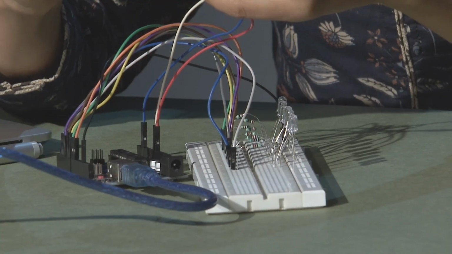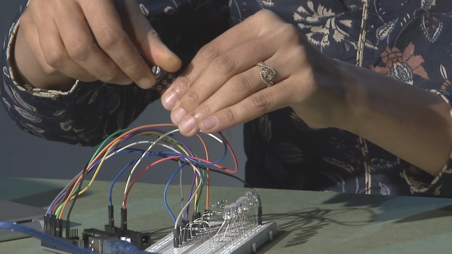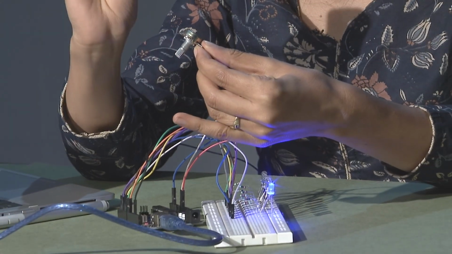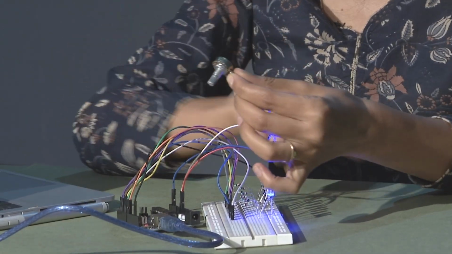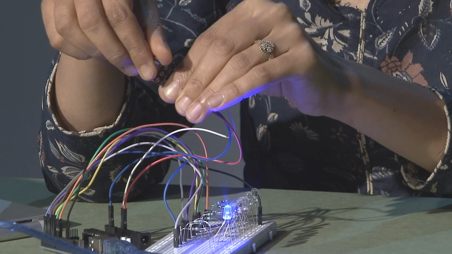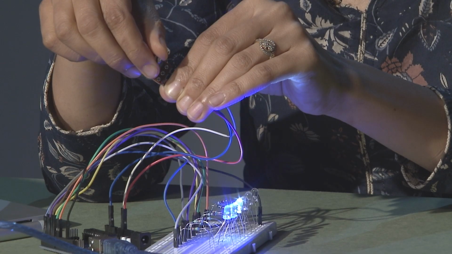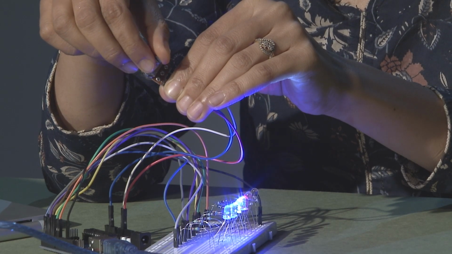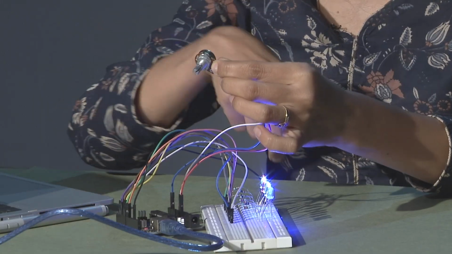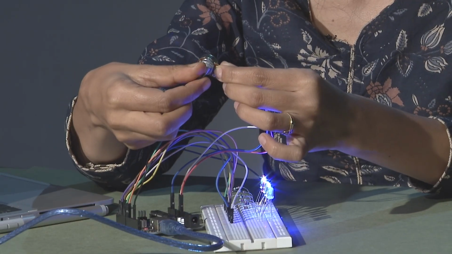So, let us vary the potentiometer over here, taking it from one level to the next. A slight change I have made on the pot, and you can see the first LED turned on. I can increase it further, and the second LED also turned on, and we can keep on increasing it, and depending upon how many LEDs we have, you can see all LEDs turned on when the pot is at its final position.